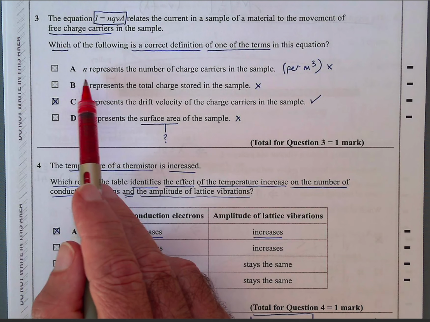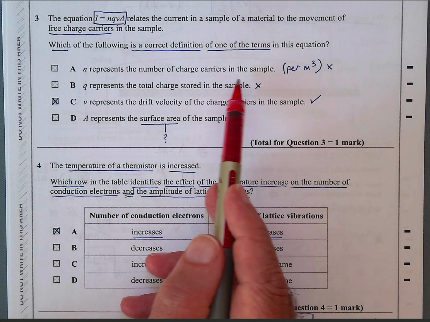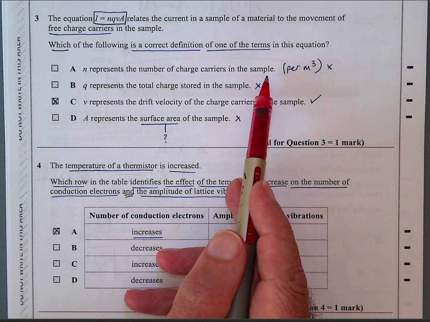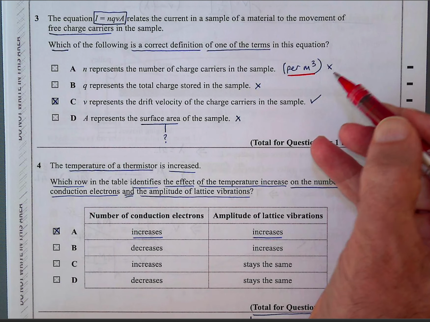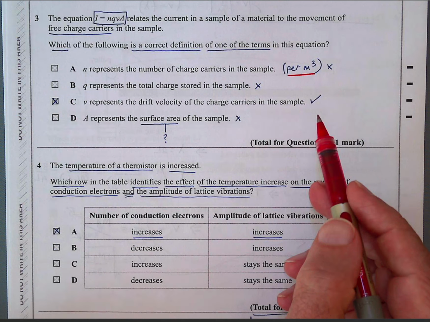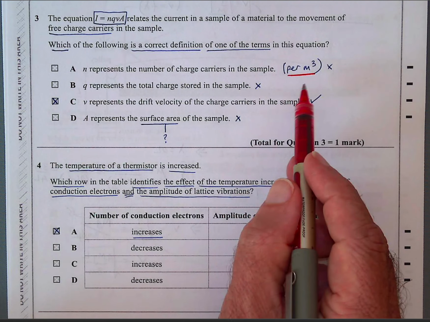So first of all, they're giving you n for A. n represents the number of charge carriers in the sample. Well, it's not quite. It's the number of charge carriers per meter cubed. It's not the total number of charge carriers because it depends on the sample size. So n is a value per meter cubed.